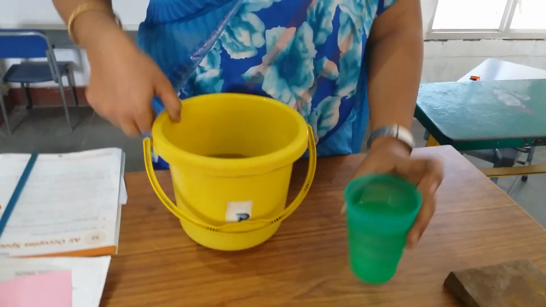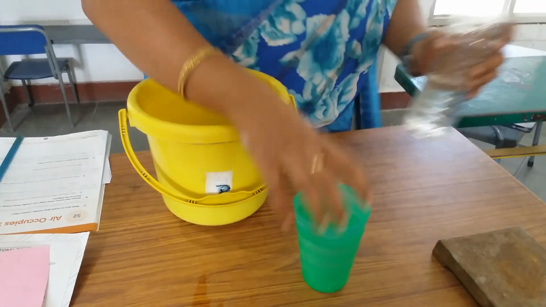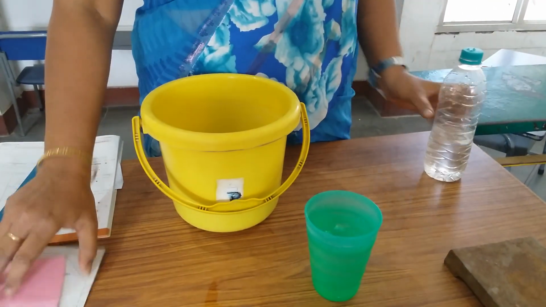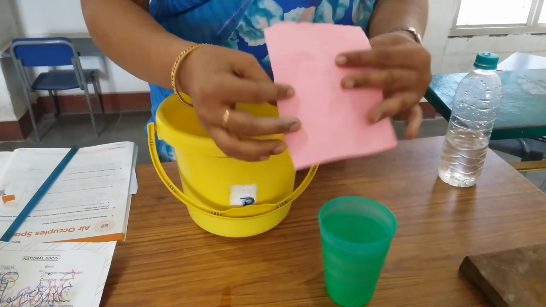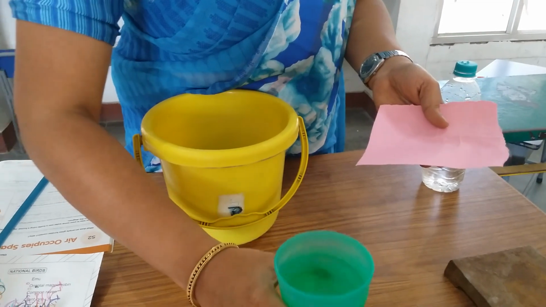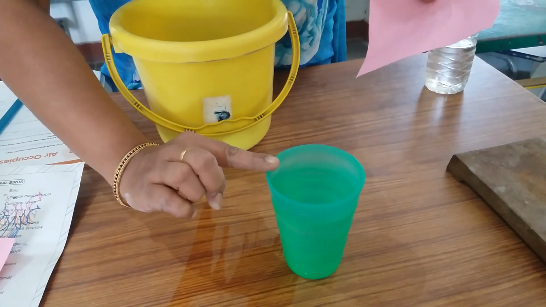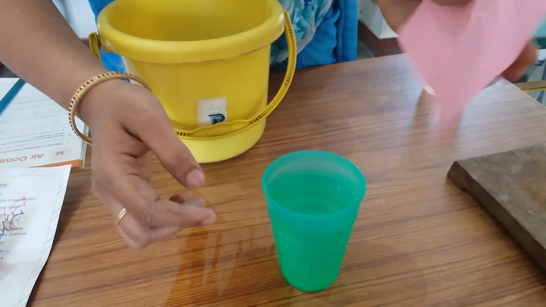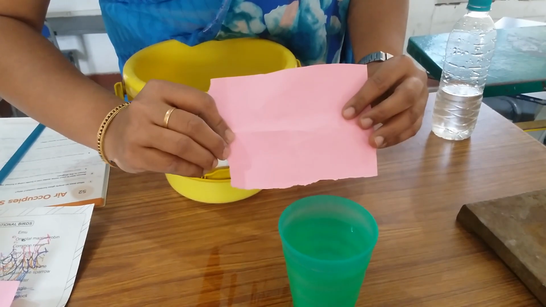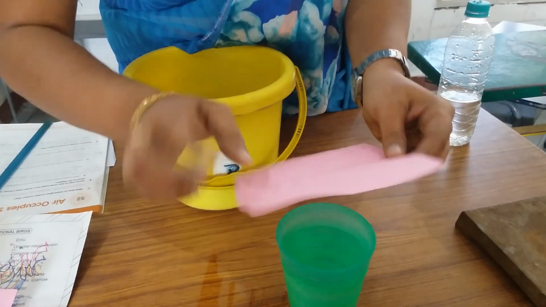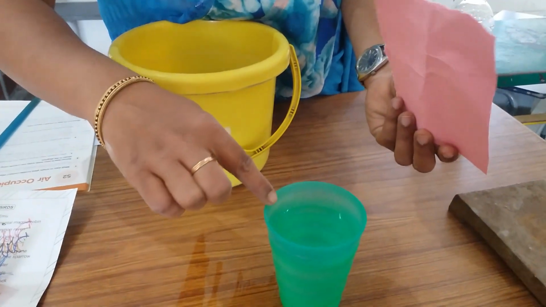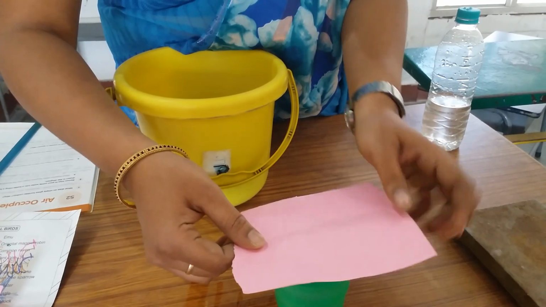So I have taken water in the tumbler here. I'll add some more to that. Now I have taken a cardboard paper. So what I am going to do is take the glass tumbler. I have filled this with water and this is the cardboard sheet. I am going to place it above the glass. You should see that the cardboard sheet is bigger than the opening of this tumbler, the mouth of this tumbler.